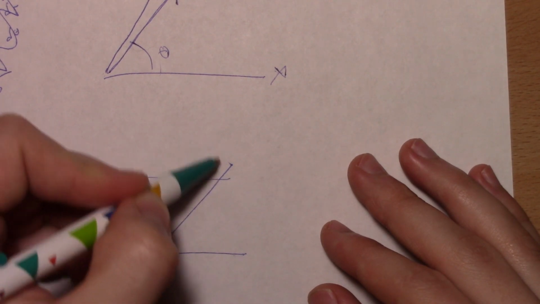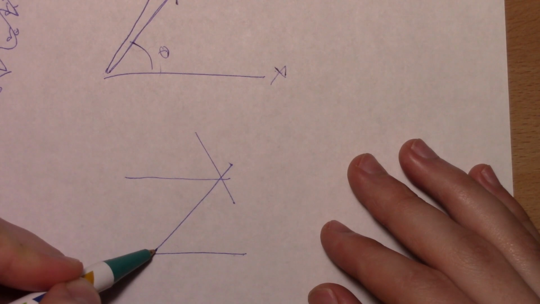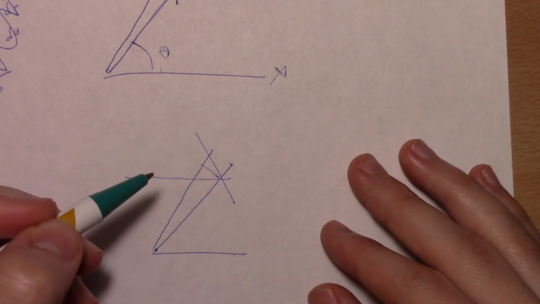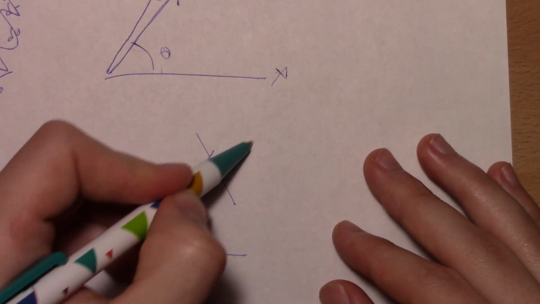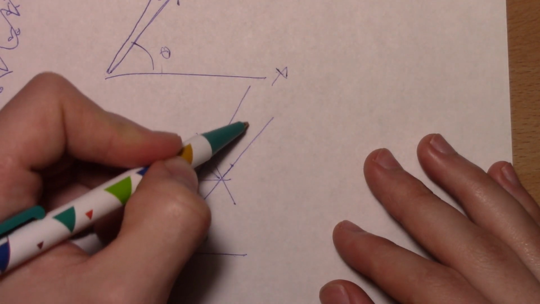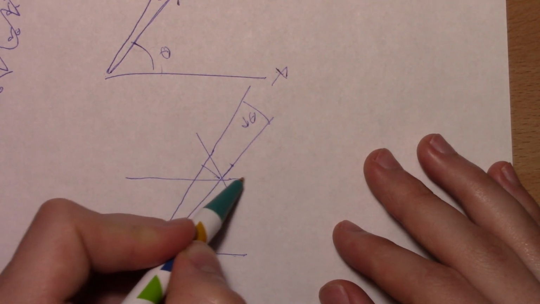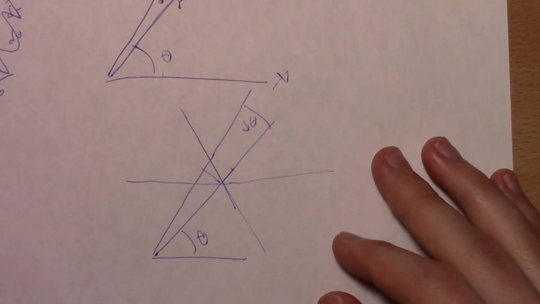Incoming rays, infinitesimal. That's honestly worse, but whatever. Extend these rays. This is theta. This is d theta. This is horizontal.